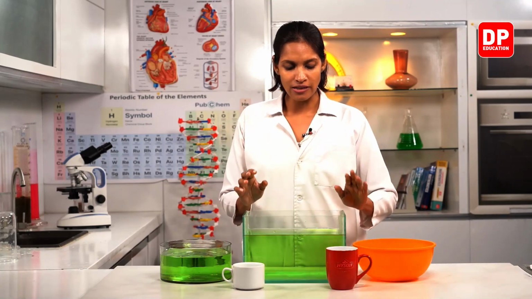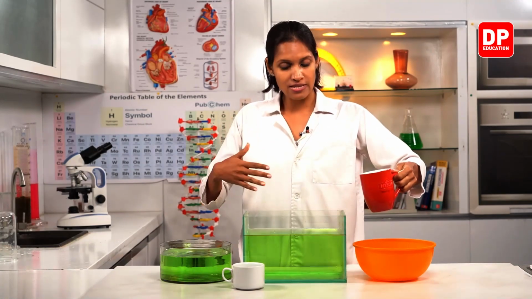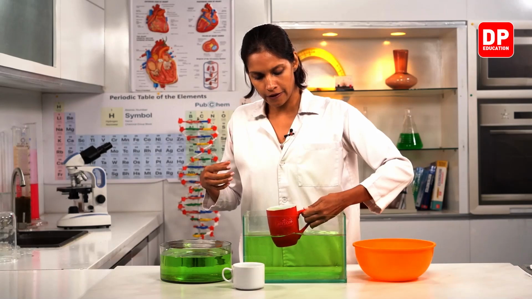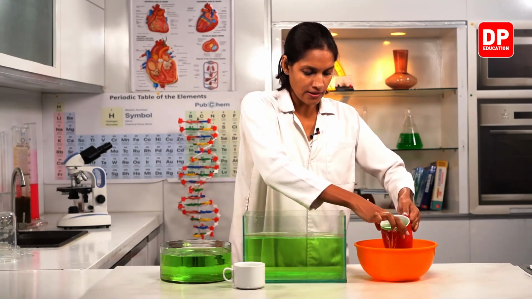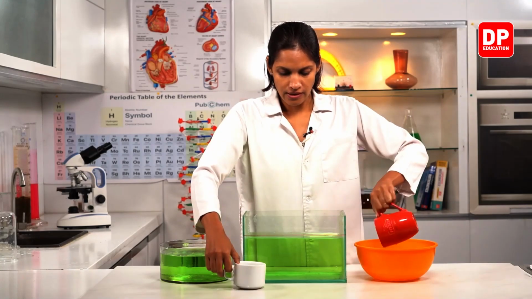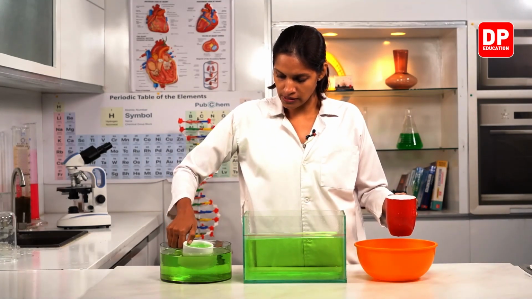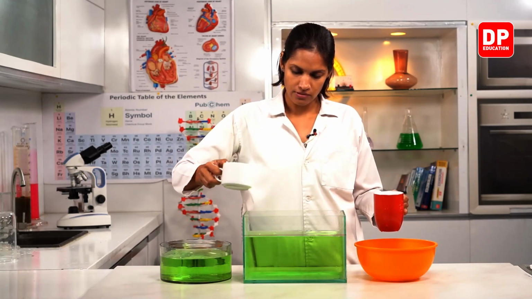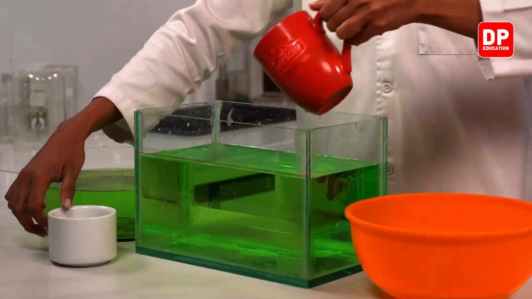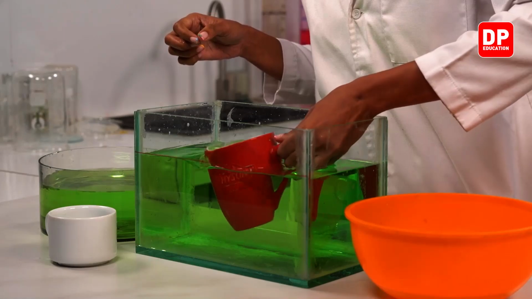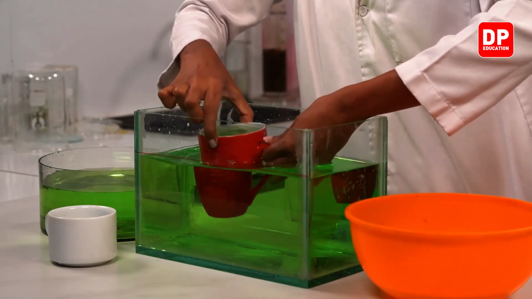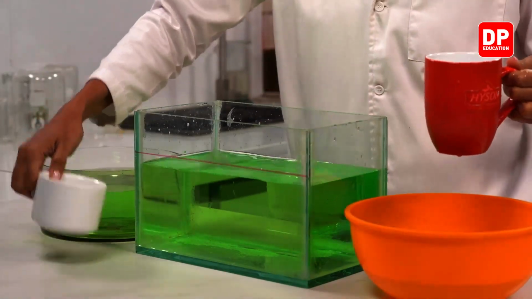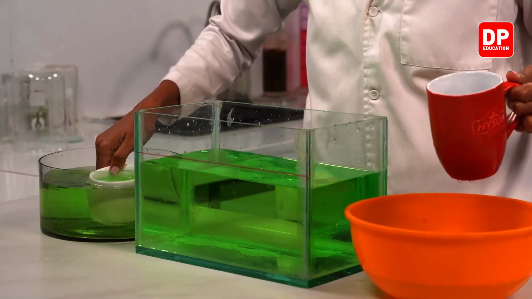Okay, children? Now here I am going to take water just as in the first instance. Okay, I am going to take water from this big cup, from the tank, and then I am going to put water from the small cup. Right? Again, I will take water out from the big cup and I am going to refill water using the small cup.